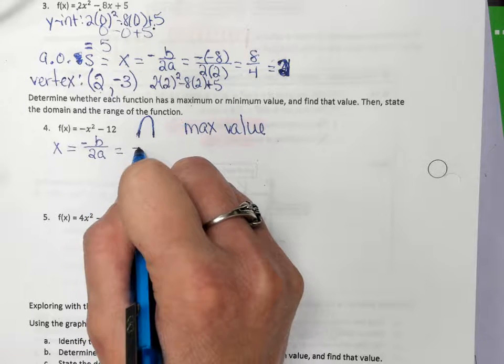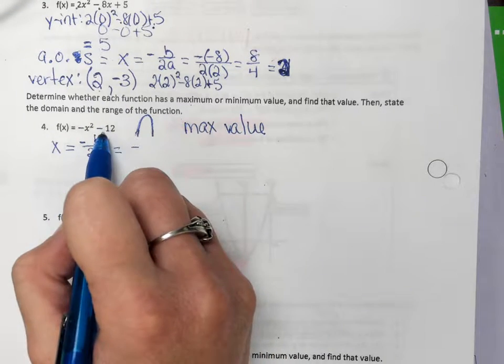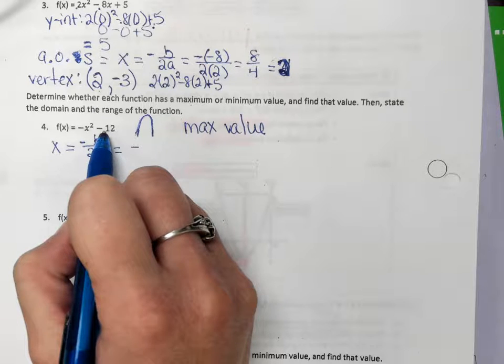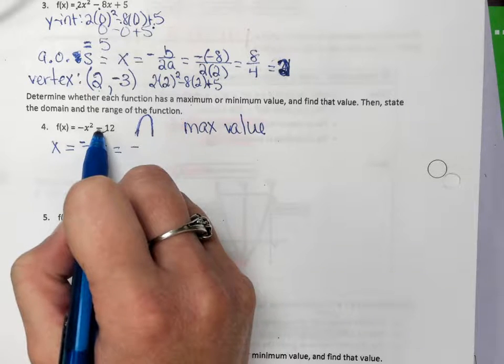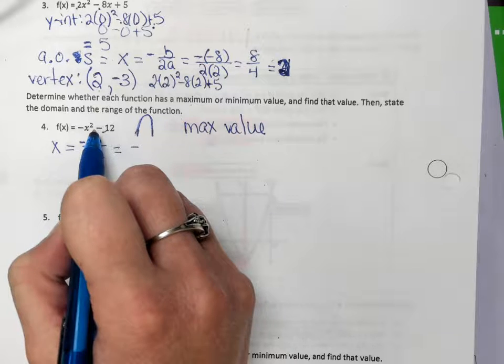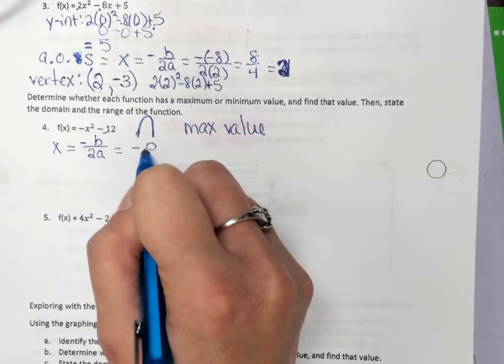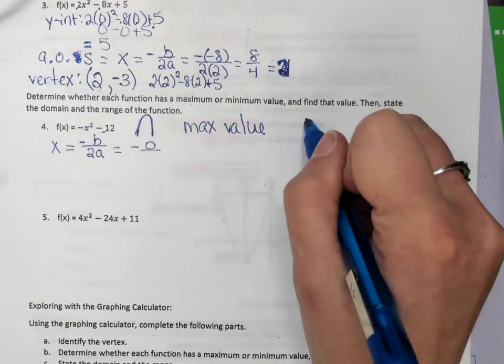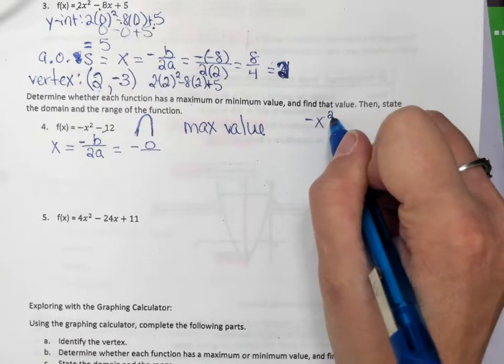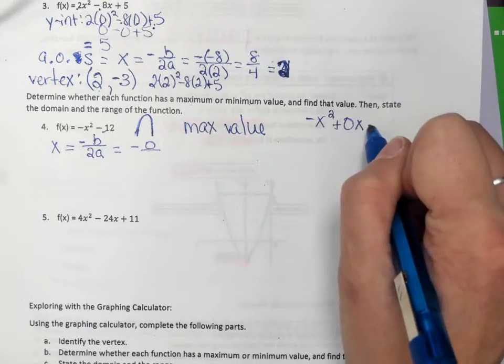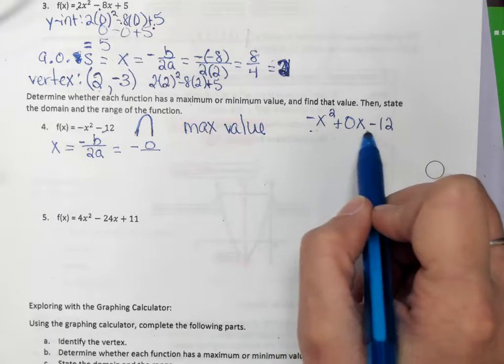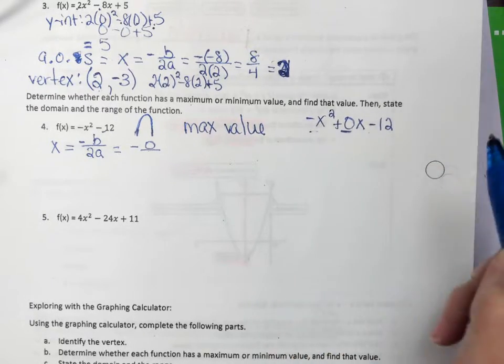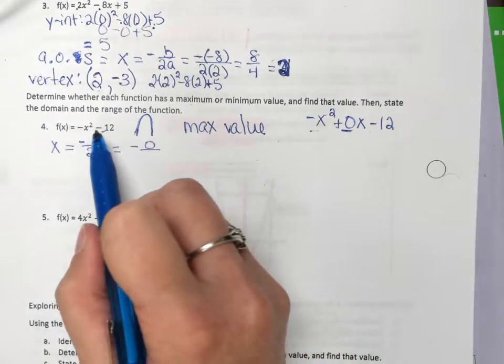So it's negative... what's my b? 12? No, it's not. It's 0. Why is it 0? Because that negative 12 is your C, your constant. Your B is your x term, your linear term. You do not have an x term. That's why it's 0. You have negative x squared, you don't have an x term, so you have a 0 term, then negative 12 is your constant. That's your B right there in the middle, 0. You don't have a linear term.